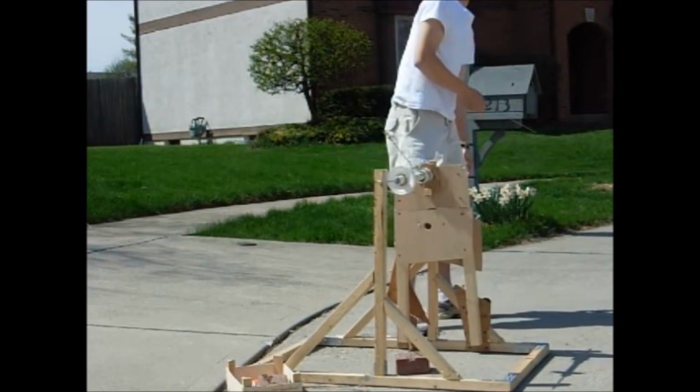Here is a quick mock-up of the arm, demonstrating how the release mechanism works. Next, a clip of a working device.